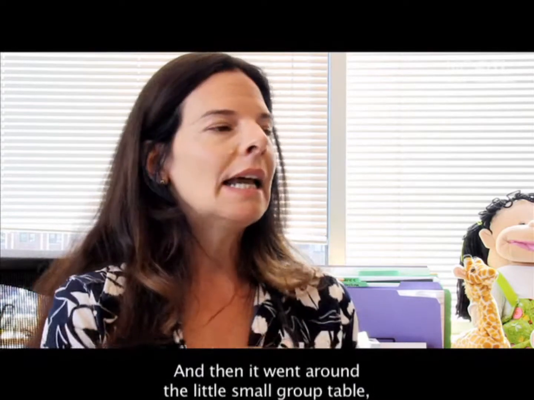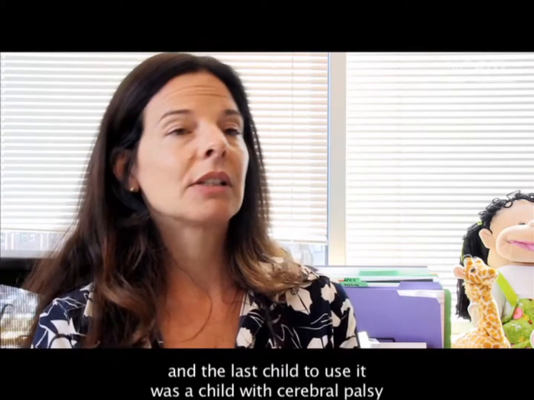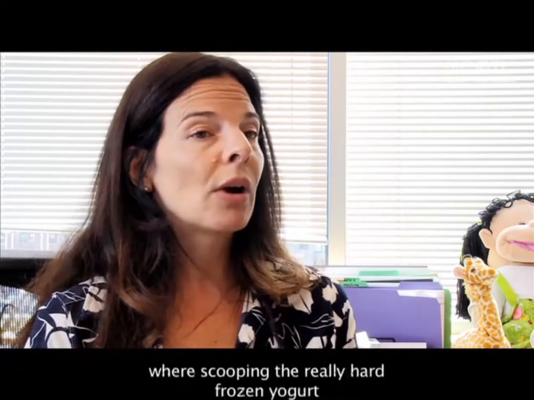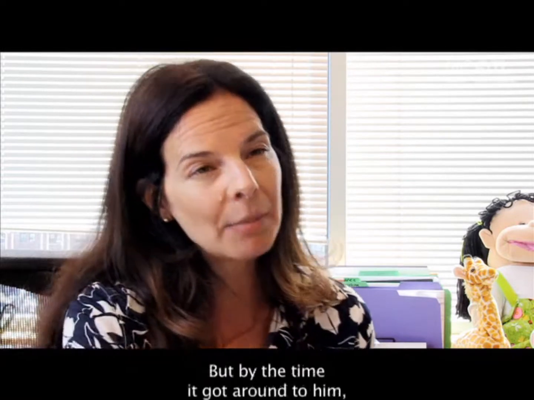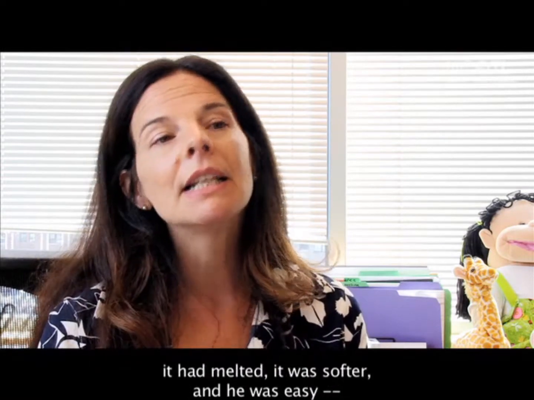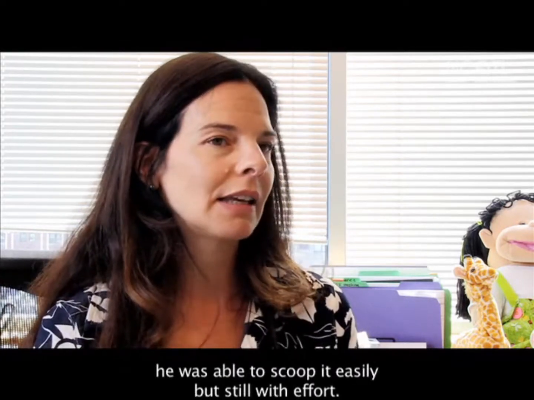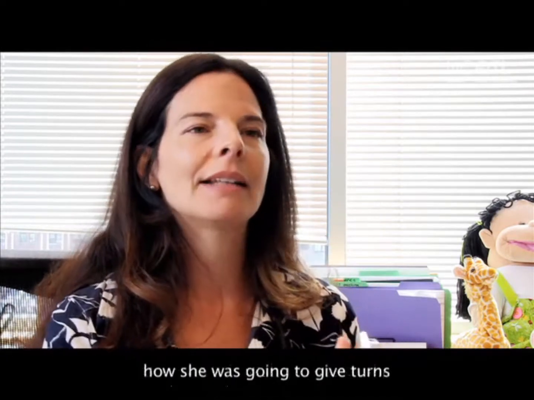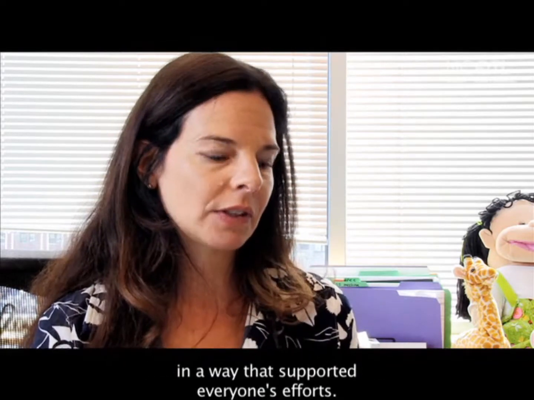Then it went around the small group table, and the last child to use it was a child with cerebral palsy who had some fine motor and gross motor delays, where scooping the really hard frozen yogurt would have been difficult. But by the time it got around to him, it had melted, it was softer, and he was able to scoop it easily, but still with effort. So the teacher thought beforehand about how she was going to give turns in a way that supported everyone's efforts. That's a great example of invisible support.